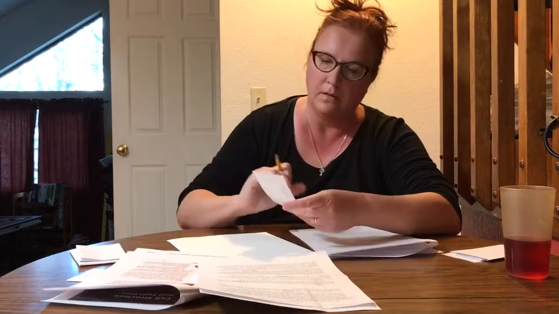So now on this side of the card, I'm going to put a line down the middle. So one side will be for my reminding word and one side will be for my reminding picture. Okay?